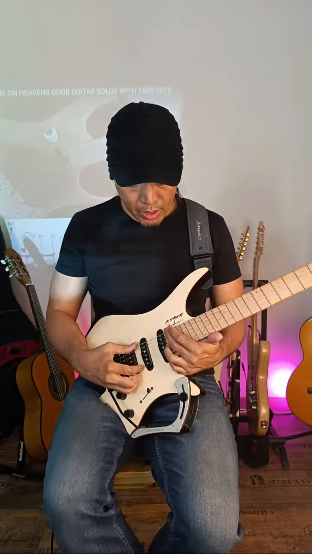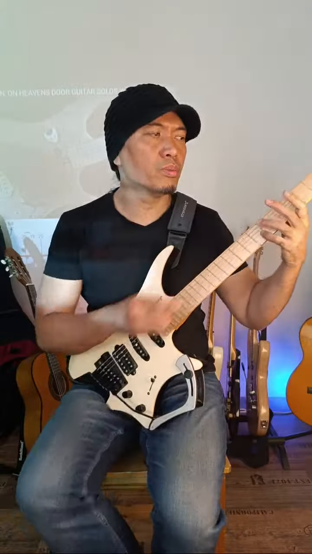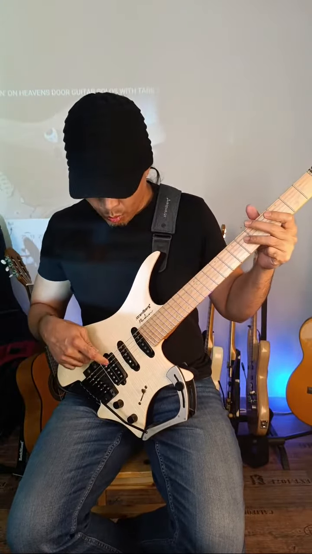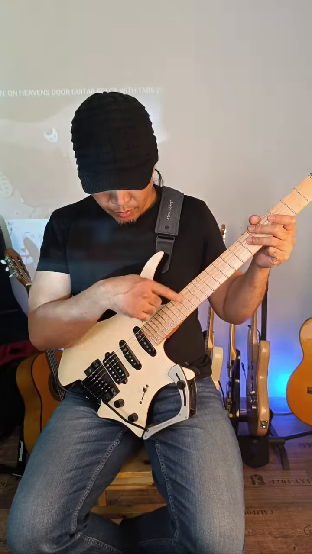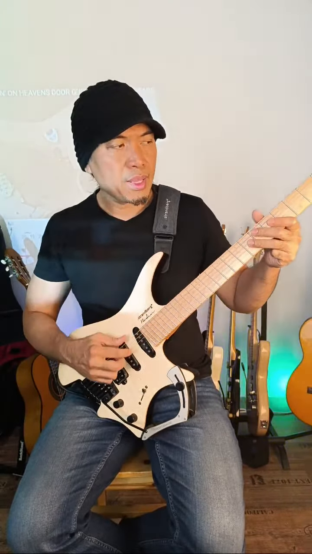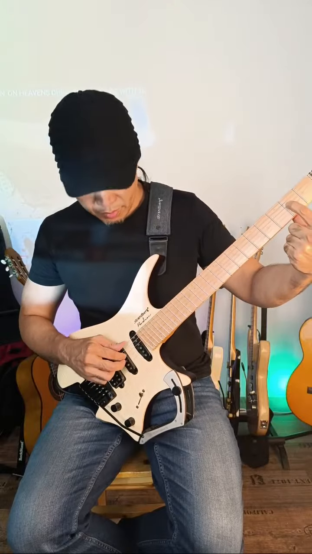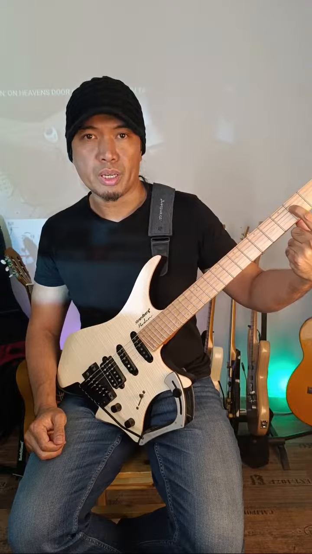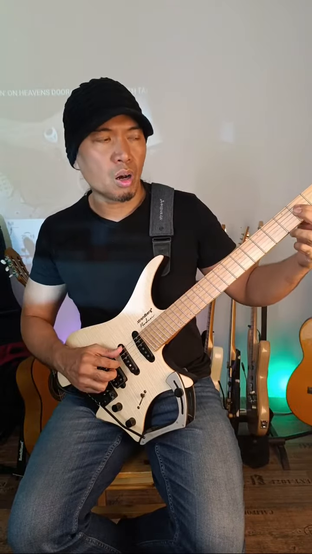Now we will study the octave like this. So if this is the E, we skip one string, we skip the fifth string, and then we get that second fret, fourth string. So this is what we call octave.